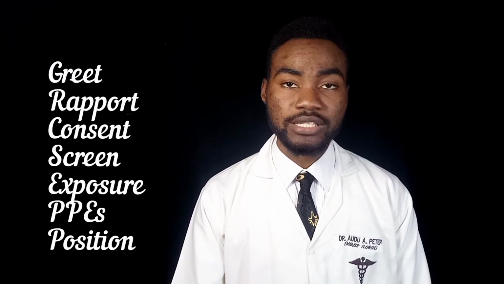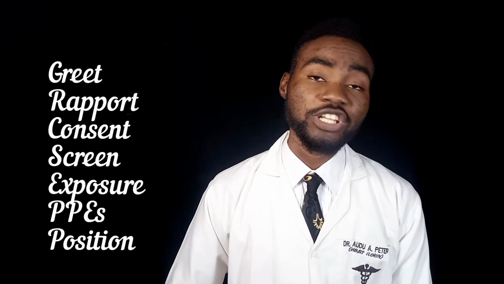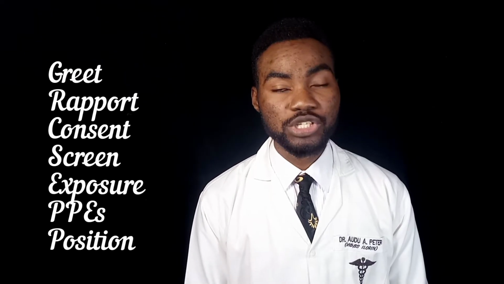In respiratory examination, you position the patient in a supine position. Stand on the right hand side of the patient. If you are left-handed, however, inform the examiner before you stand on the left side of the patient. There are 7 core steps in respiratory examination that you should carry with you into the exam hall.